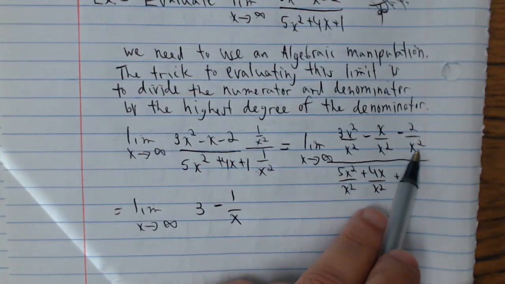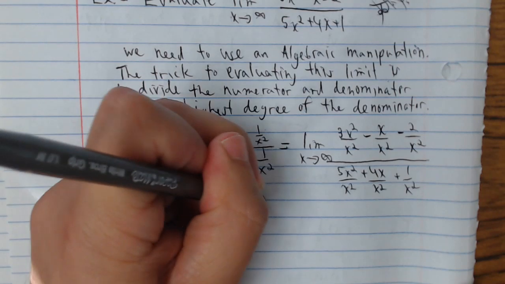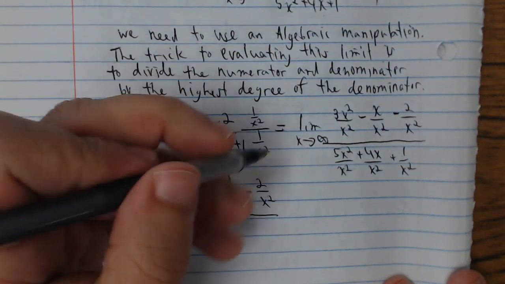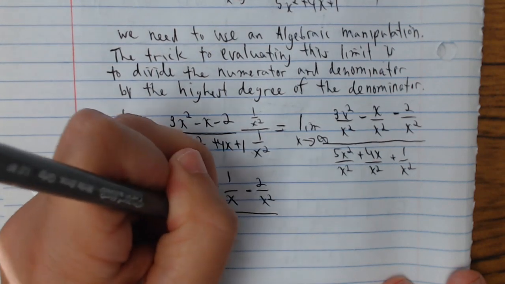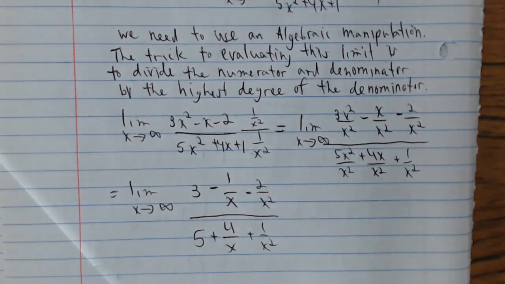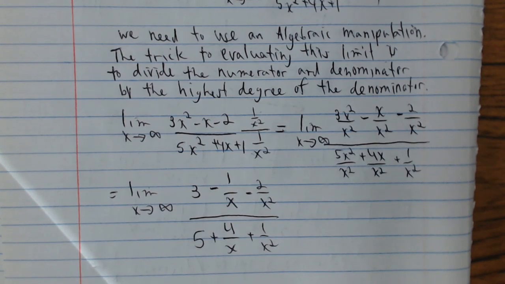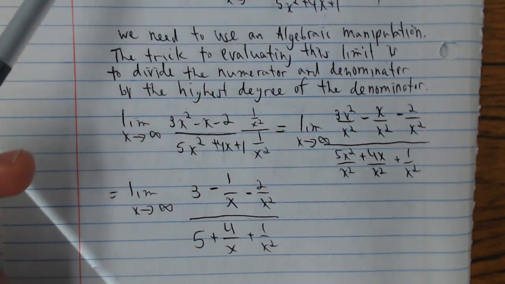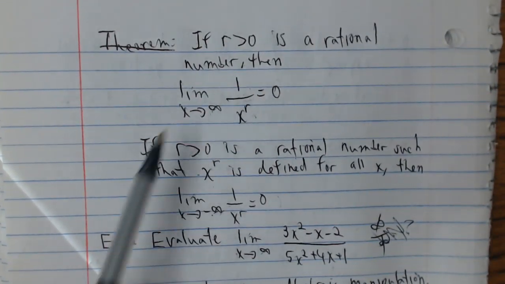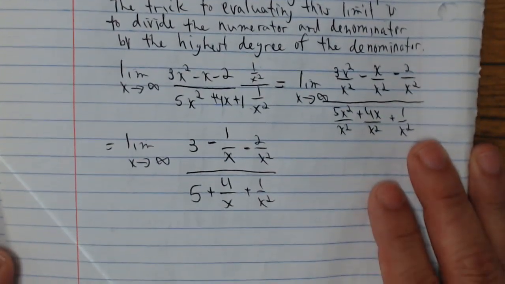And then here I can't simplify that, so it'll just be minus 2 over x squared, all over 5 plus 4 over x plus 1 over x squared. Okay, now look at what's happening here. If you look at the theorem we talked about earlier, and we have this here.